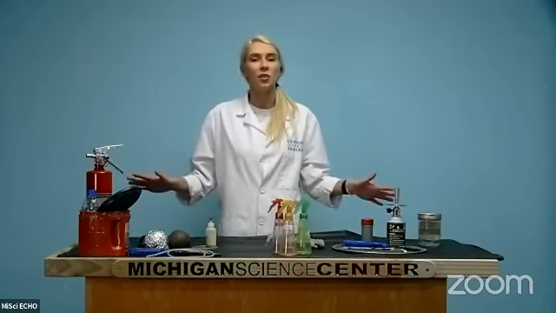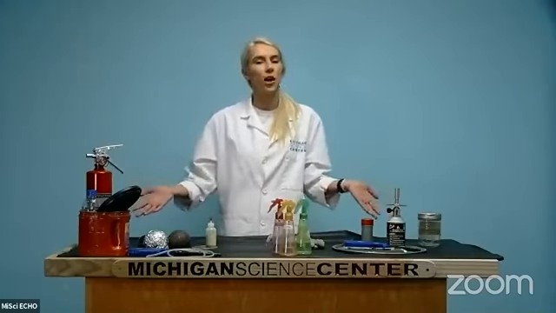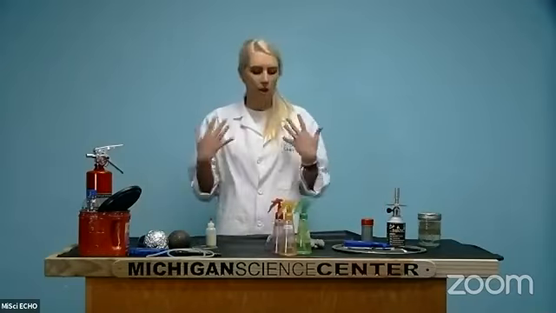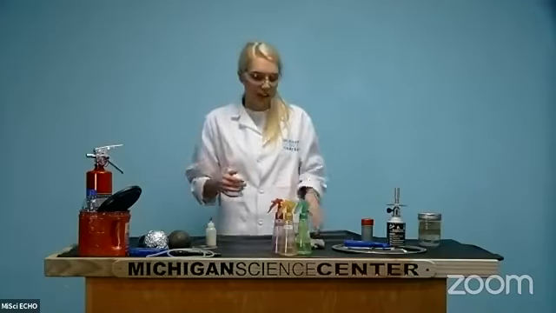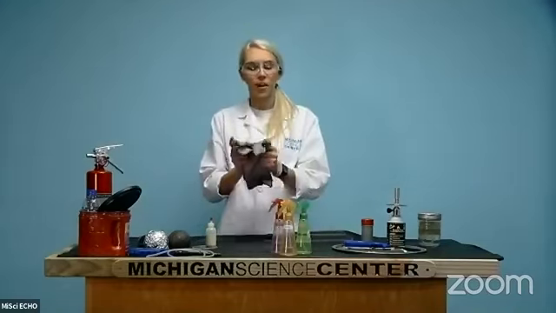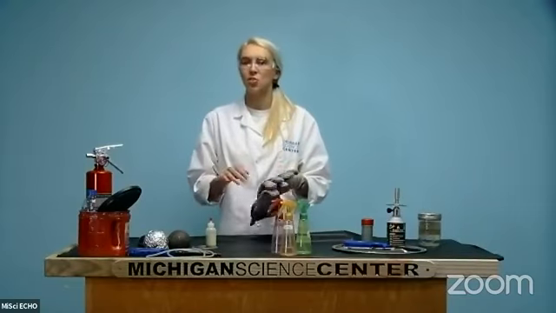Before we get started with any of our combustion today, first a note on safety. Now I'm wearing my lab coat here to protect my arms and my clothing. I'll put on my safety goggles right now to protect my eyes, and then I'll also be using our pair of handy dandy safety gloves all throughout the program to make sure we are staying extra safe.